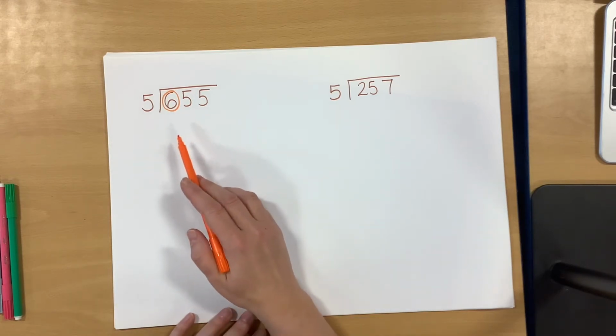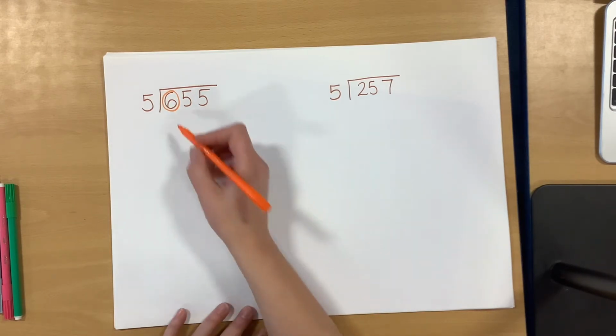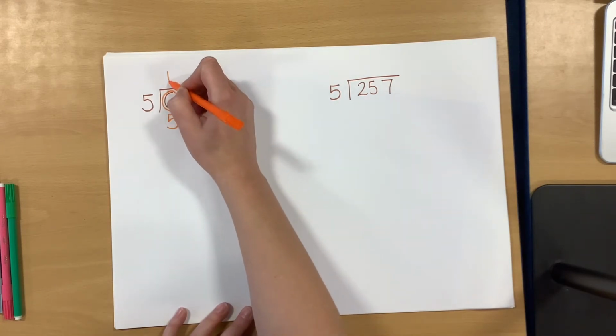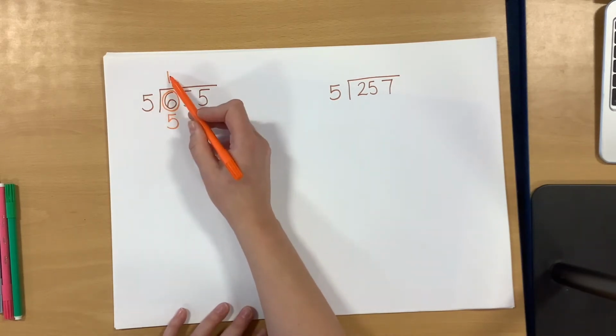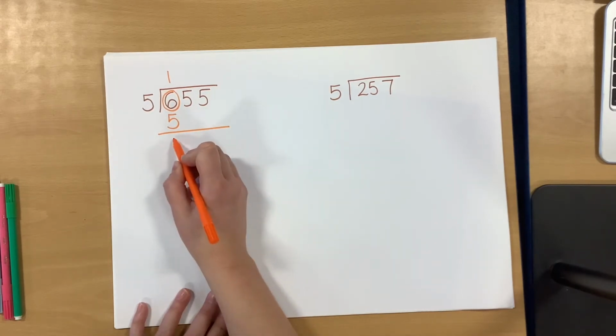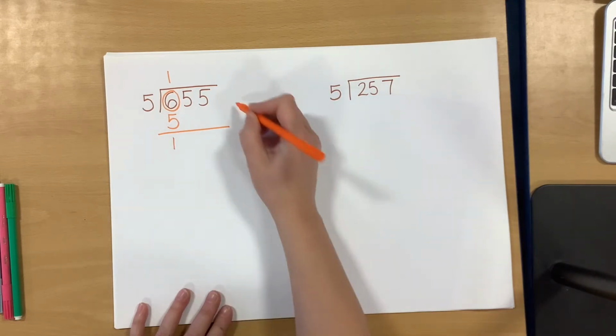Well, our 5 times table, obviously 5. 10 is too many, so it's got to be 5, which would be 1 in each group, because 5 divided by 5 is 1, which leaves us 100 left. Now I'm going to put that there, and that's the hundreds done.